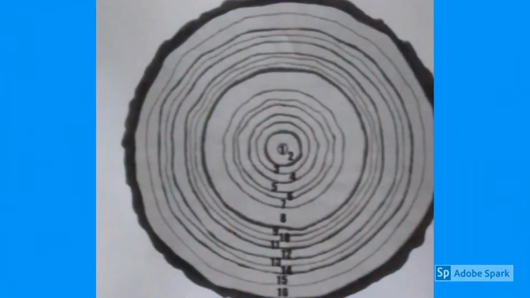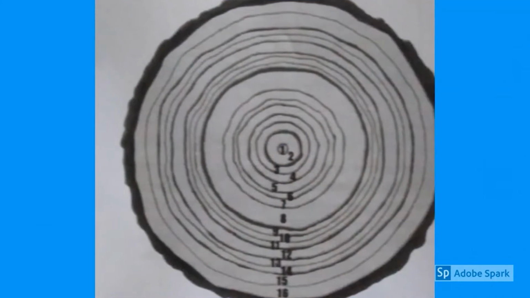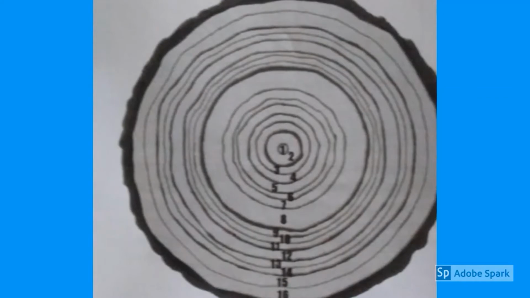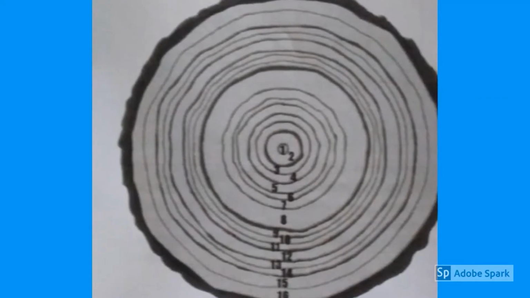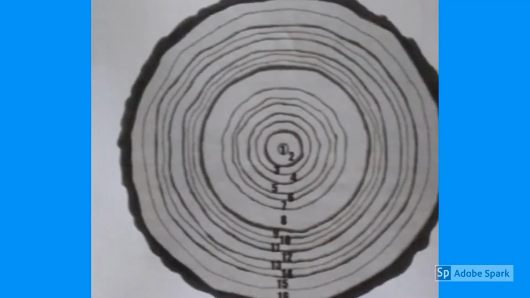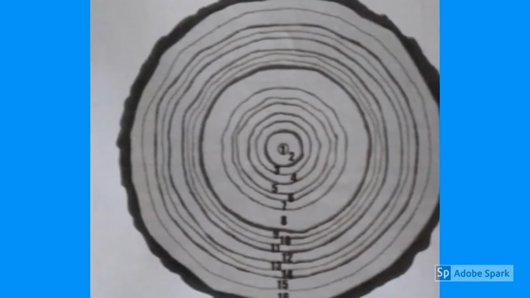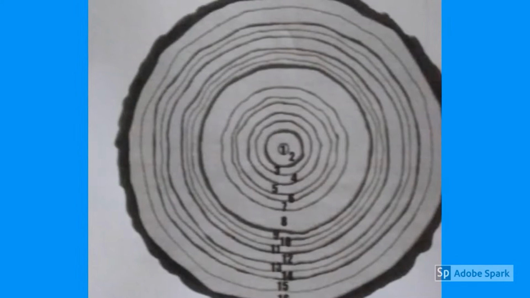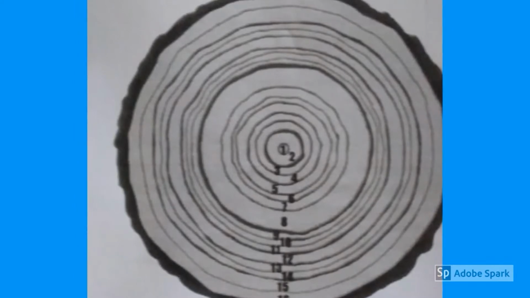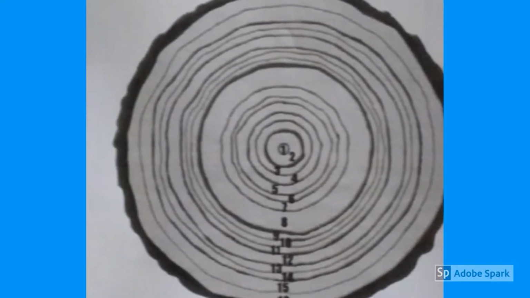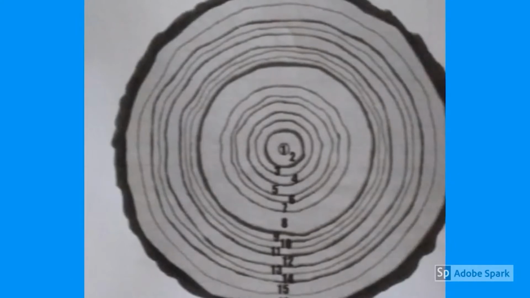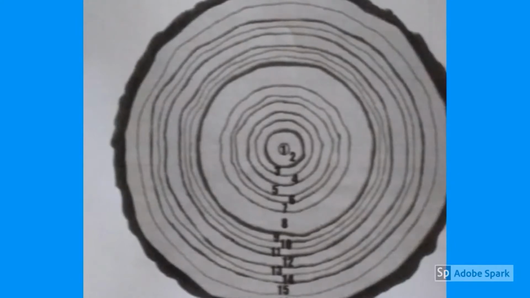Use this picture of a tree cookie, a slice through a tree, to answer the following questions. How many years old was the tree when it was cut? Let's say that this tree was cut this year. Find the ring that grew during the year you were born. Was it a cool, dry year or a warm, wet year? How do you know? In what year of growth was the climate the coolest and driest? In what year of growth was the climate the warmest and wettest?